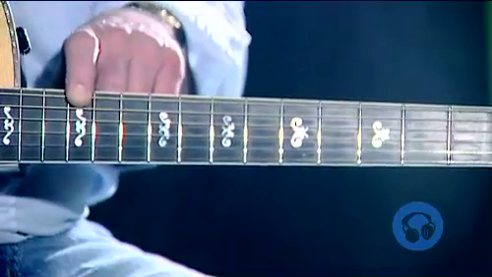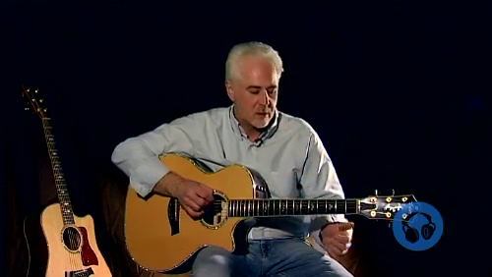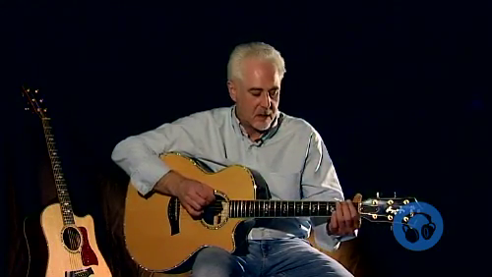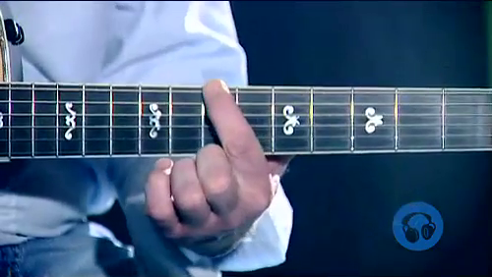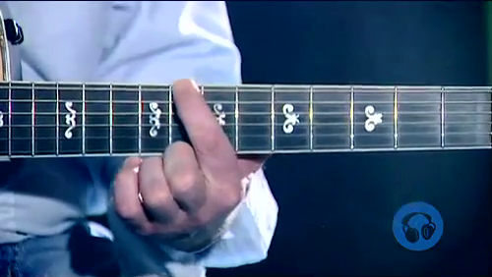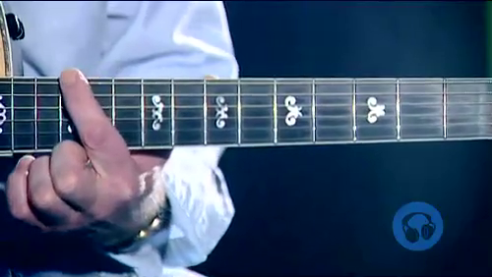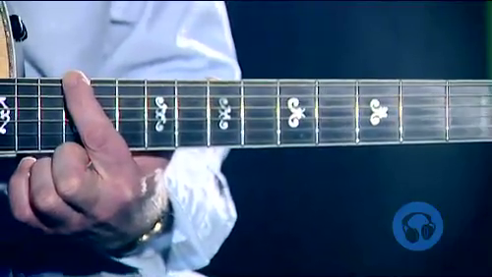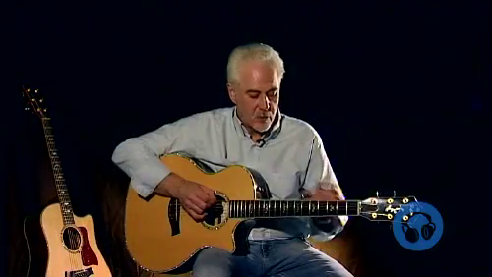Remember, 12 notes in music. So let me just play the musical alphabet without the odd notes. E, F, no gap. G, A, B, no gap to C, D, and on our 12th fret, E again. And that would just repeat again. F would be on and G, etc. So we'll look now at the odd notes.